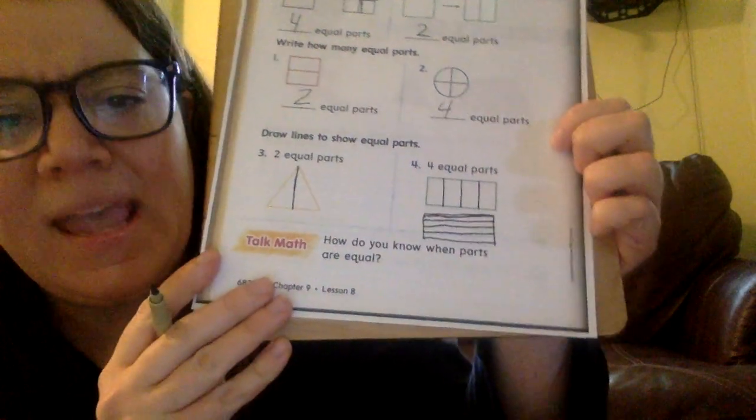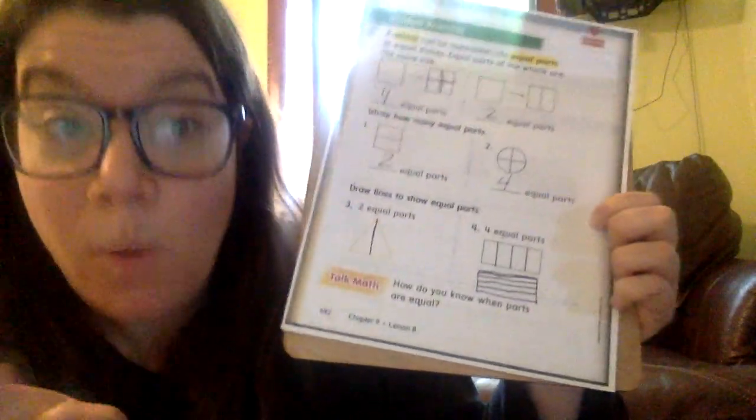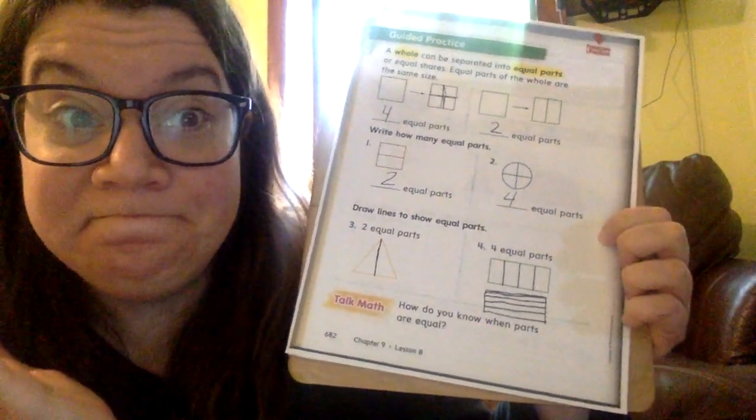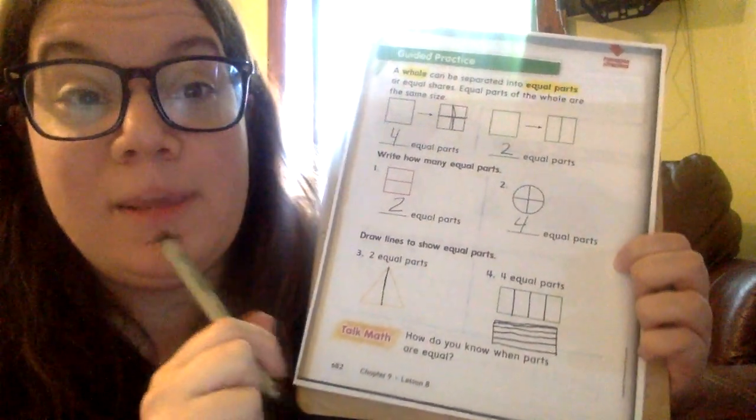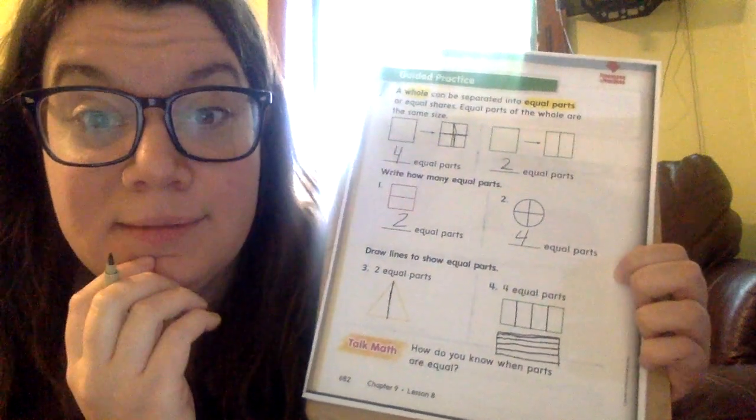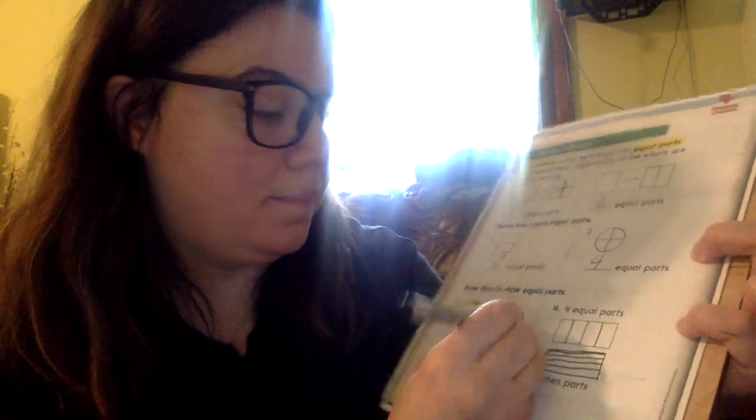Okay? How do you know when parts are equal? We know when the parts are the same size. So for example, let's go back to our triangle here, and let's say I cut it this way.